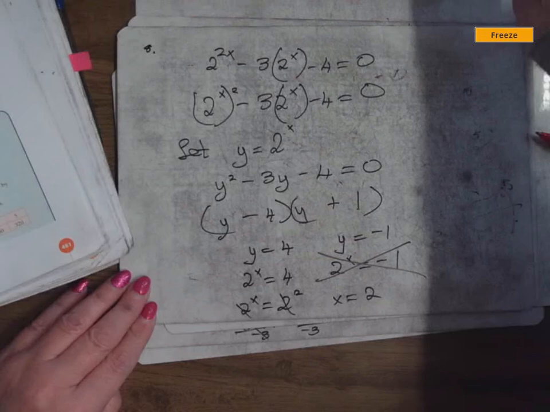Right, okay, so what we're doing now is graphs of exponential functions.